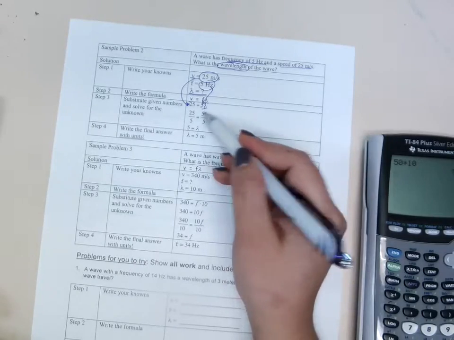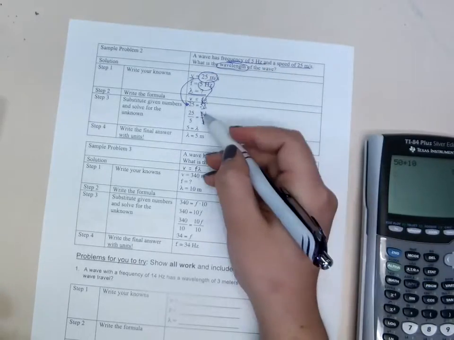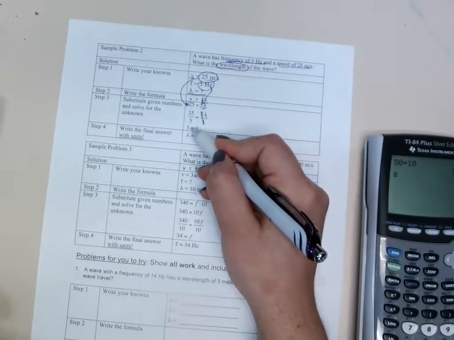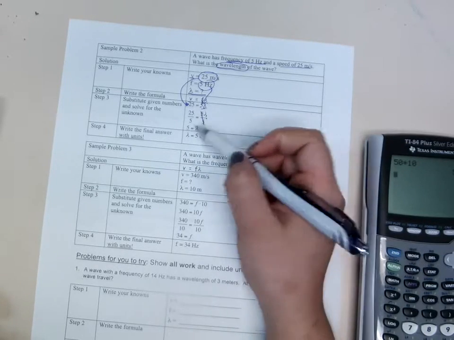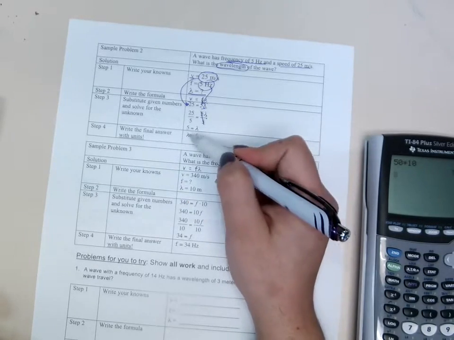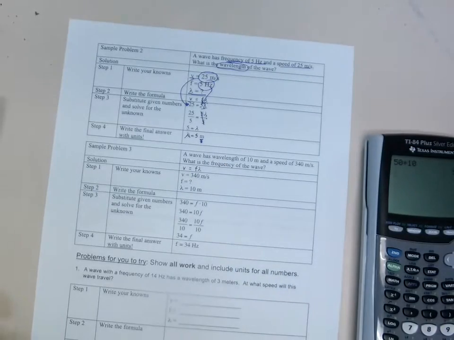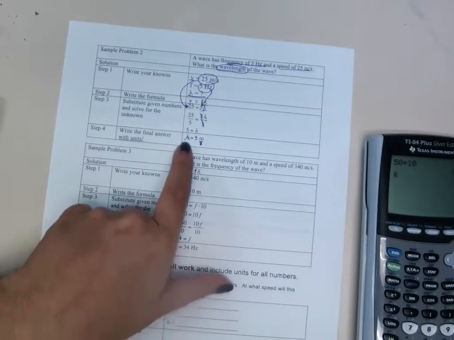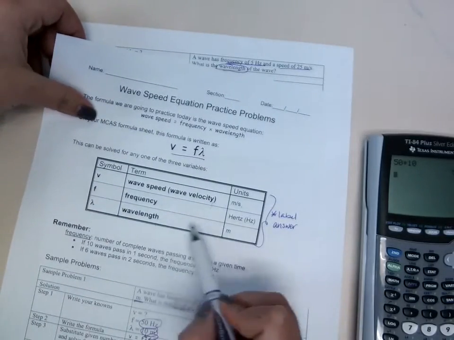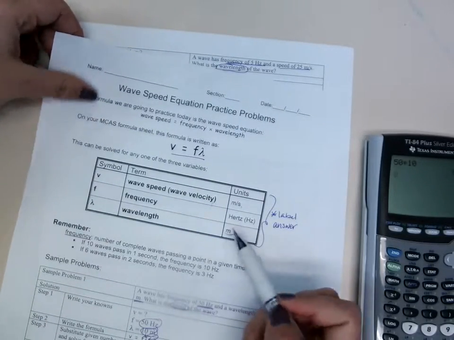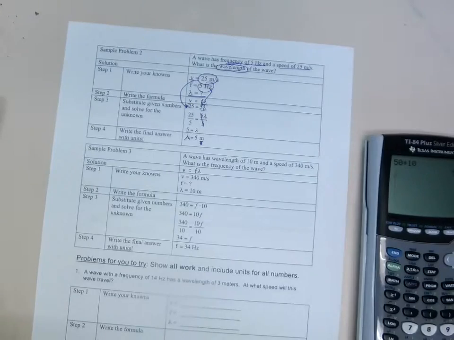And that gets rid of this 5 over 5, and it leaves us with the wavelength equals 5. And that's going to be your answer. So then you write your answer, which is wavelength equals 5, and then don't forget those units. Again, if we know that we're solving for wavelength, we can just take a look at our wavelength chart here, and we know that meters is going to be the unit for that.